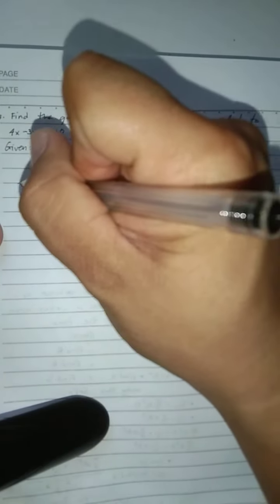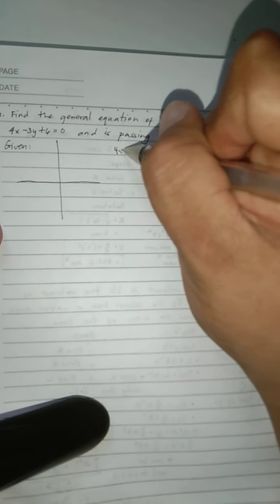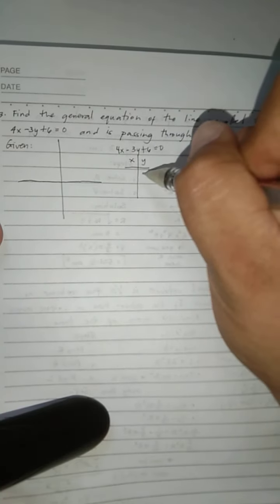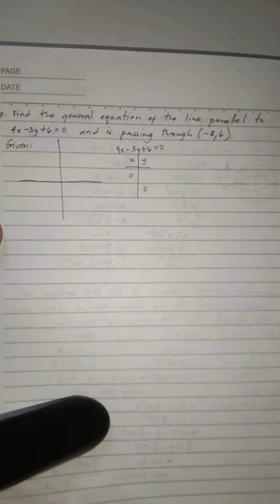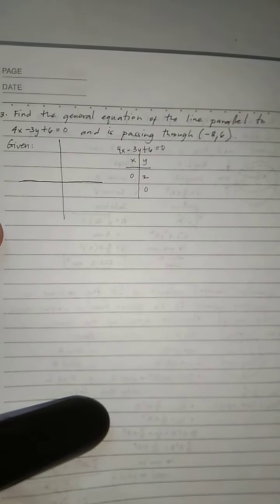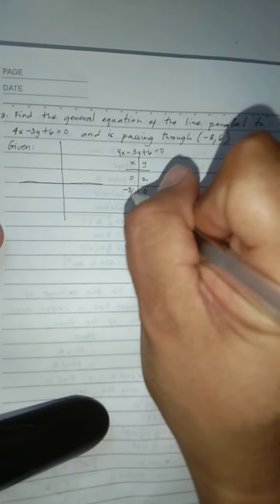Let's draw our Cartesian plane. First, let's get our x and y values for the line 4x minus 3y plus 6 equals 0. Let's have a table of x and y values. It's much easier to write down the intercepts. When x equals 0, you have negative 6 divided by negative 3, which gives you 2. When y equals 0, you have negative 6 divided by 4, which is negative 3 over 2.